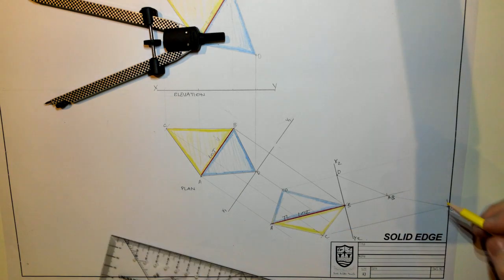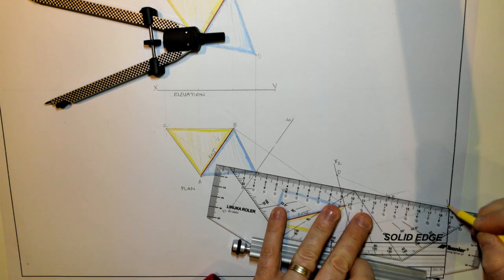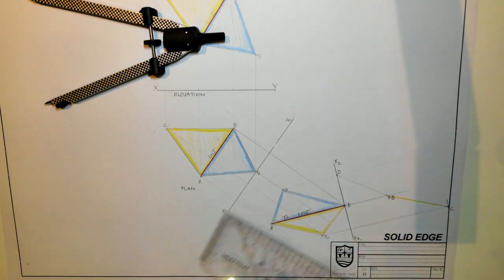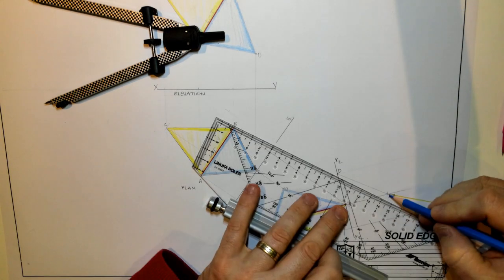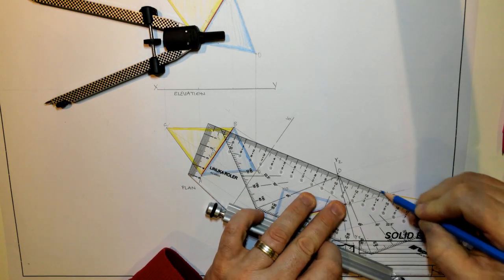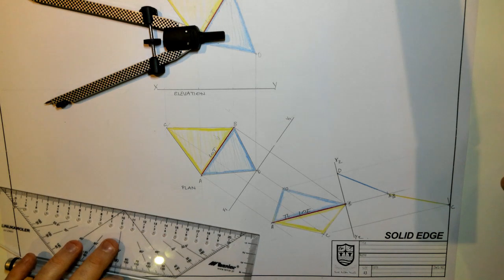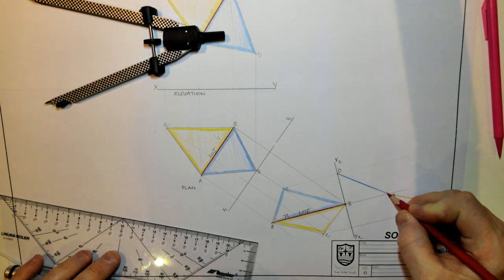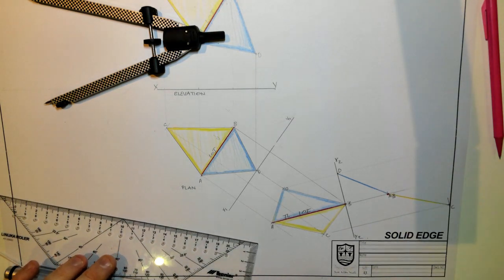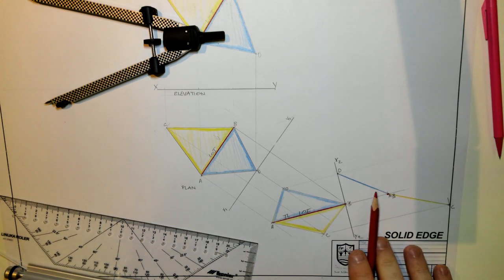What I have is my ABC, my yellow plane. ABD is my blue plane. And my line of intersection appears as a dot. Okay, and that gives me a fairly wide dihedral angle.